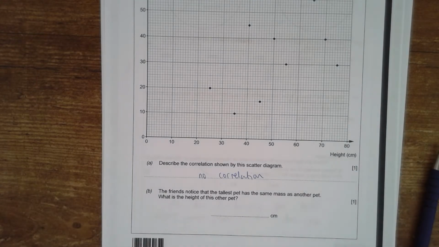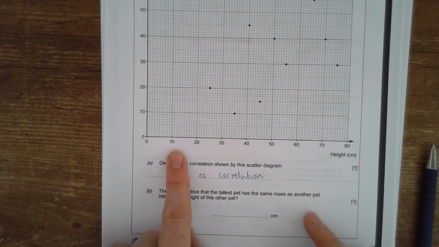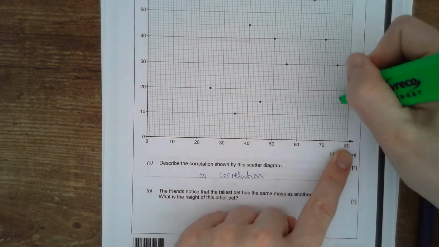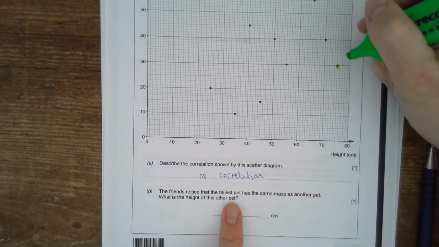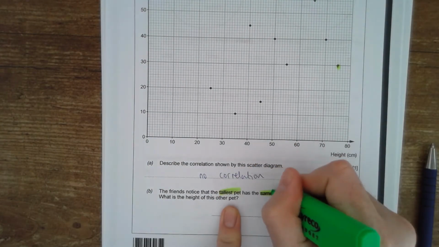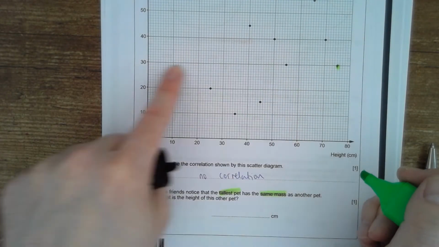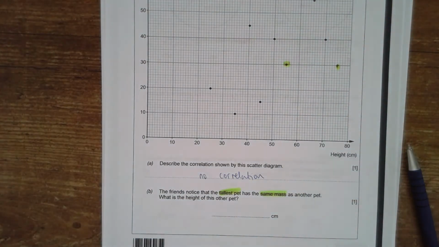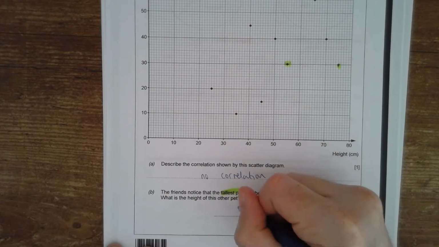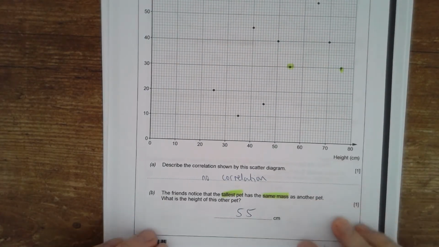Okay, so we need to go and find the tallest pet. So I'm looking at the height axes here, and then the biggest one there. So this one has the biggest height, and we're told that the tallest pet has the same mass. So the same mass is 30 as this pet here, which is bang in the middle of 50 and 60. So that would be 55. So 55 goes there. Okay.